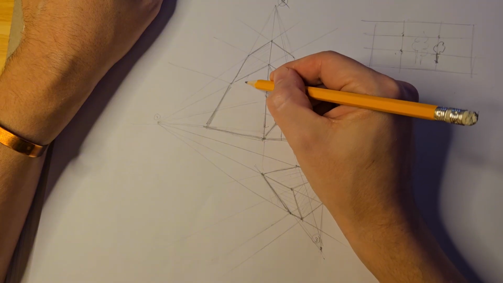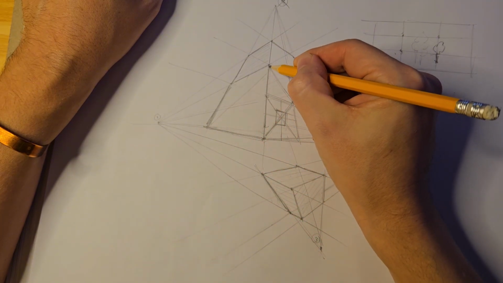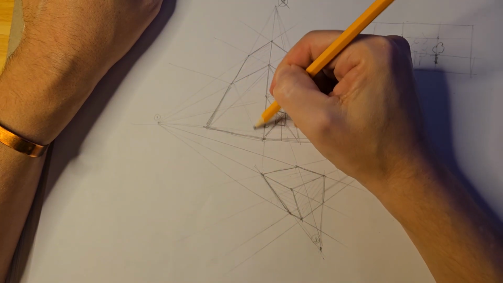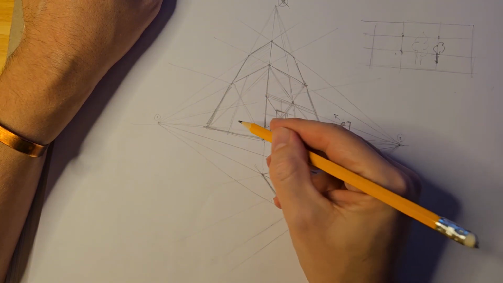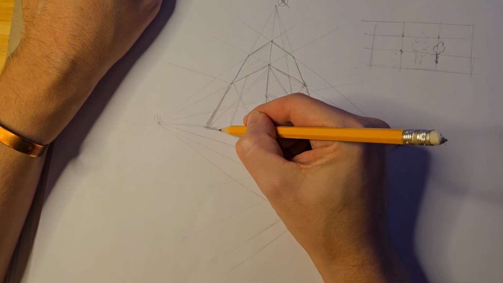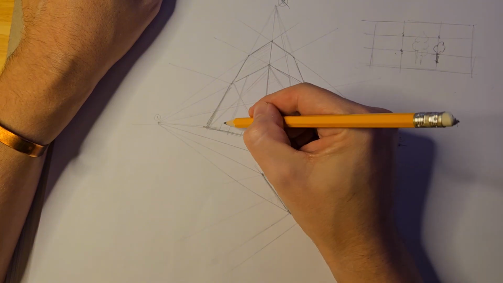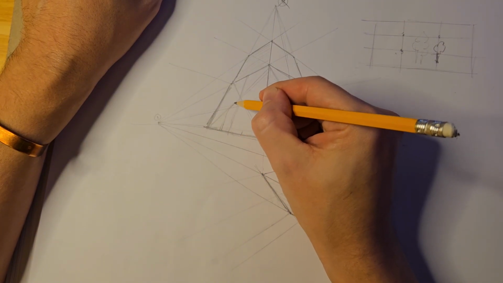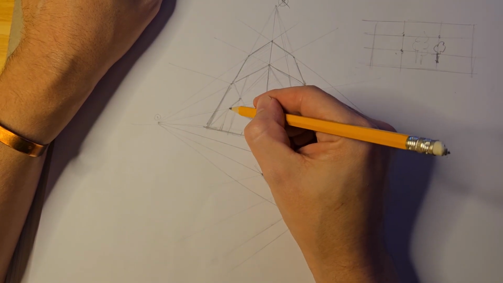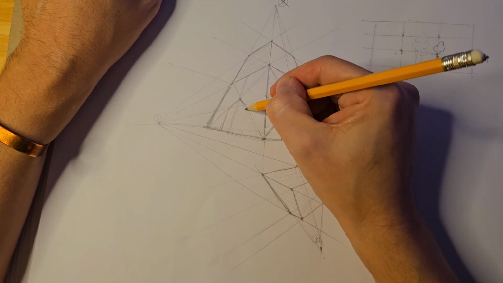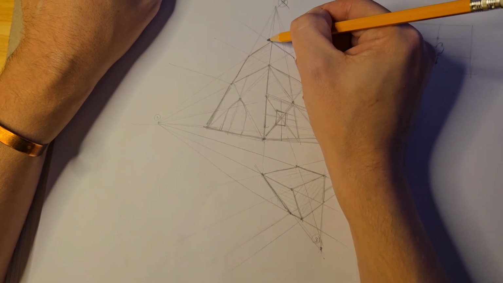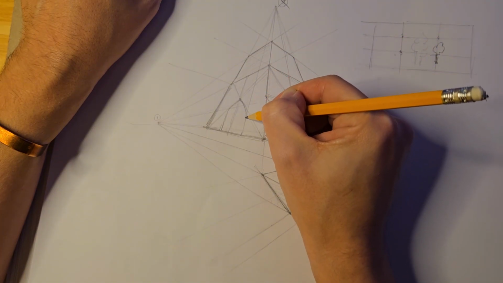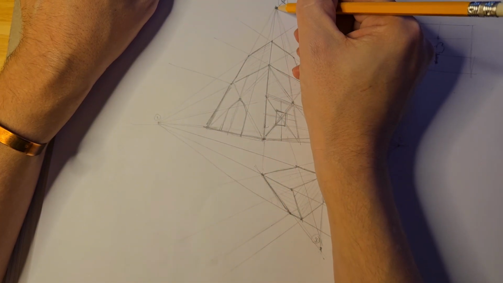So again, split the face. This time I want to create an archway for a door. I'm going to go here and here. I'm going to bring it up and meet it dead center in the face of that shape and bring it back down, making sure that the third point perspective is in line with the door like this. Okay.